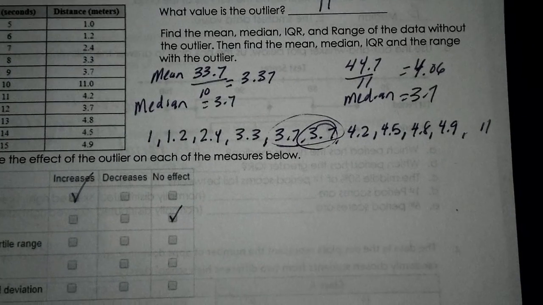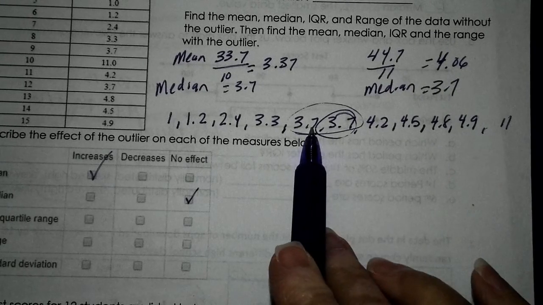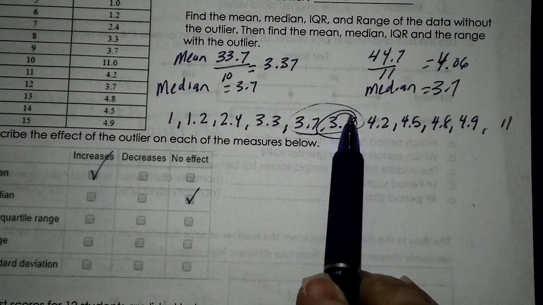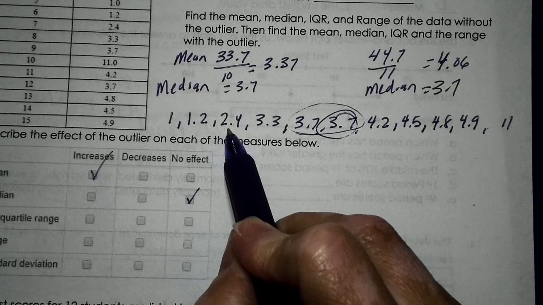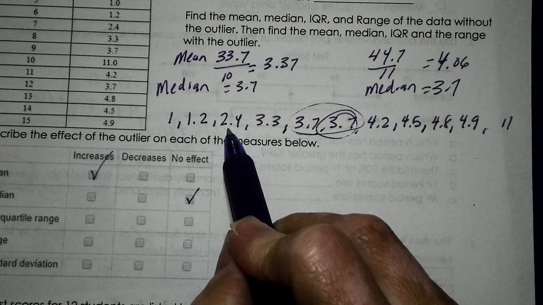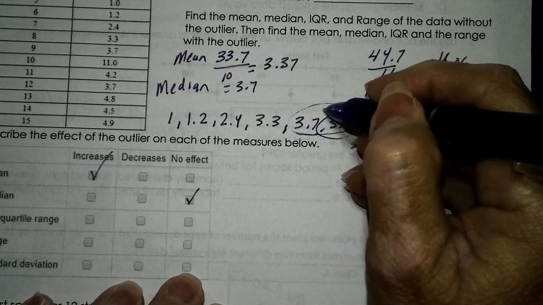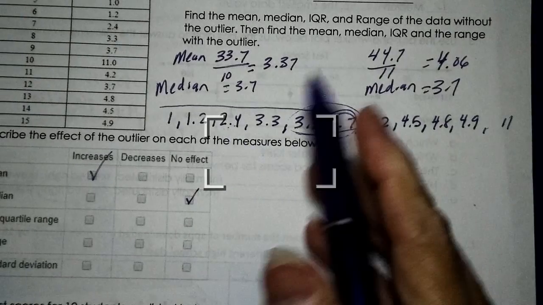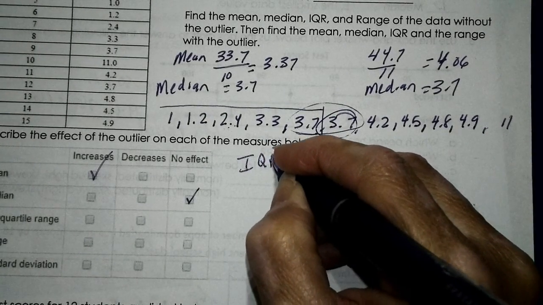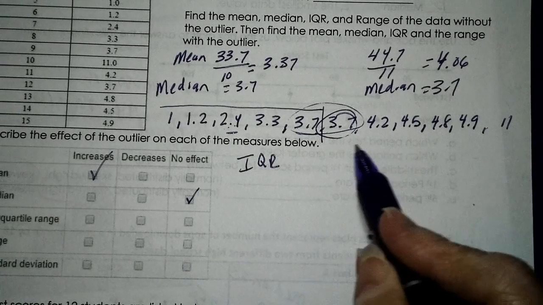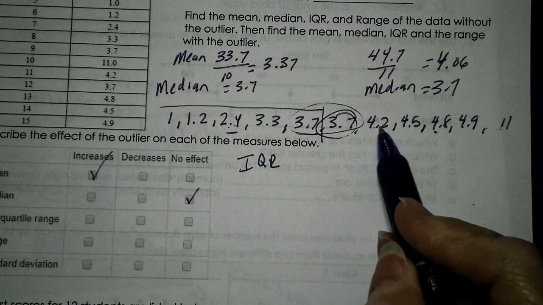All right. The interquartile range. So that means we need to know of this data what's the middle. So since 3.7, both of them, that means we include that value. So the middle here would be 2.4, right? Because that would be this half of data here. So, yep, 2.4. So, IQR. And then of this half, it would be 4.5.